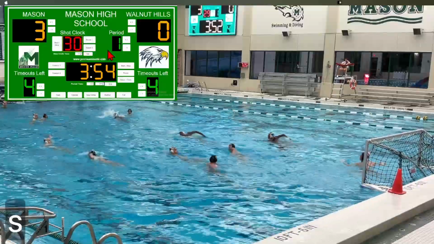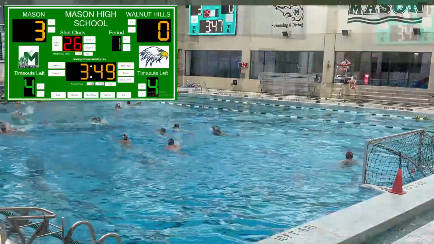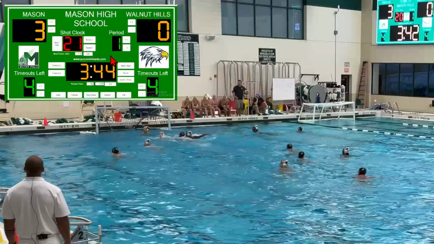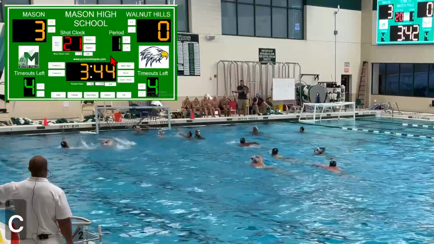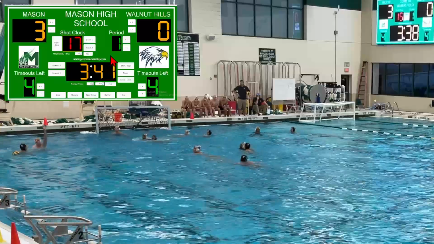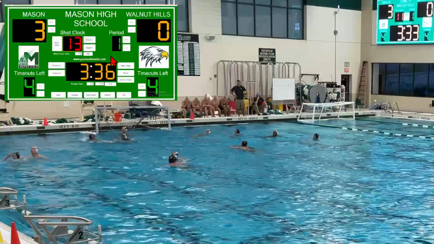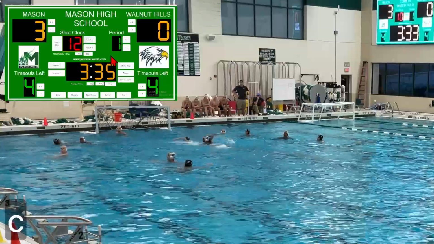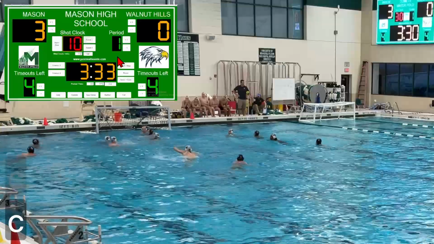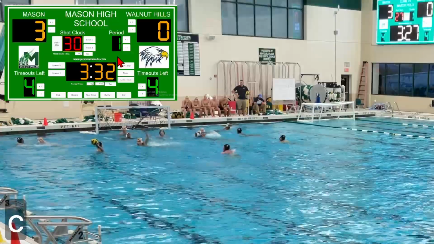They shot to goal. The shot clock resets, but the clock keeps running. Stop the clock with C. We start it again. We still have 16 seconds. I stop the clock again. You can see C there. I restart the clock. I stop. I reset the shot clock because there's an exclusion, and I restart the shot clock.